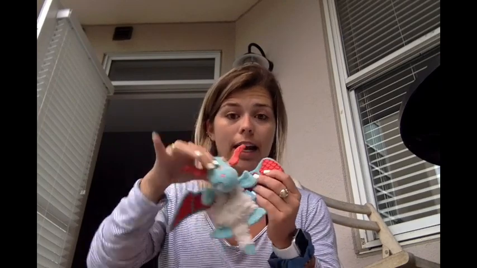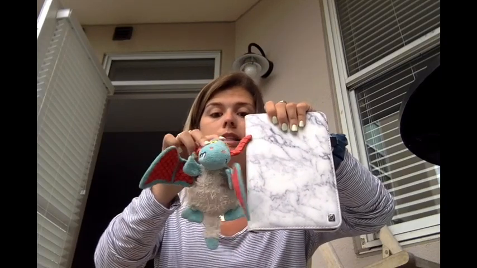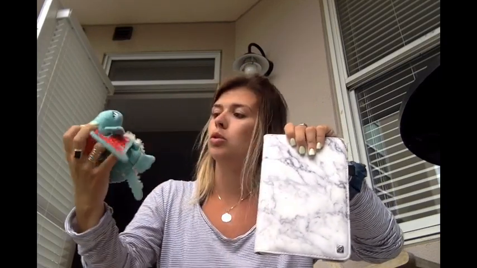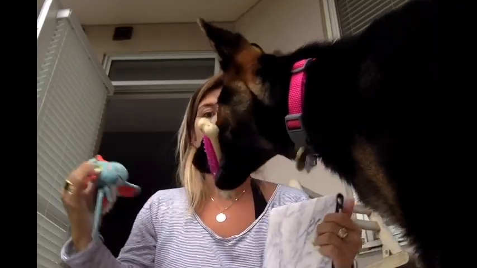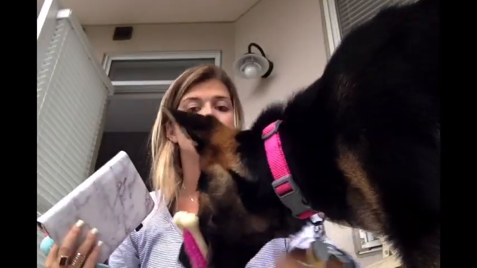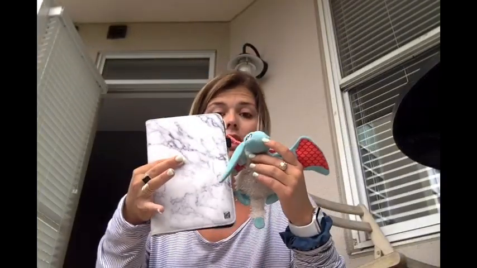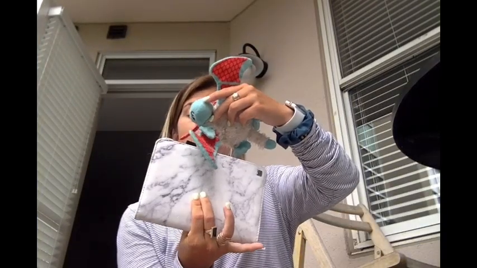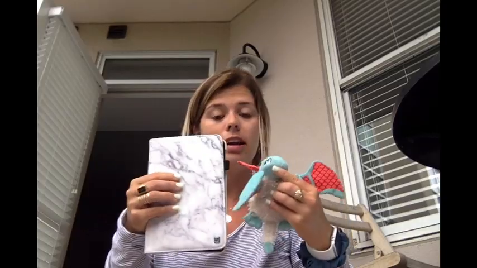So Boo has stolen her bone away. I'm just going to leave her. So now we're just going to compare her dragon to my iPad. Okay? So let's look. Which one is shorter and which one is taller? Or which one is longer? Excuse me. Good. So the iPad is longer than my dragon. Good. The dragon is shorter, excuse me, okay?